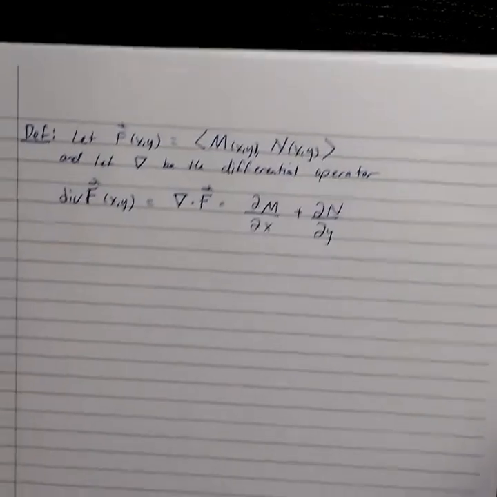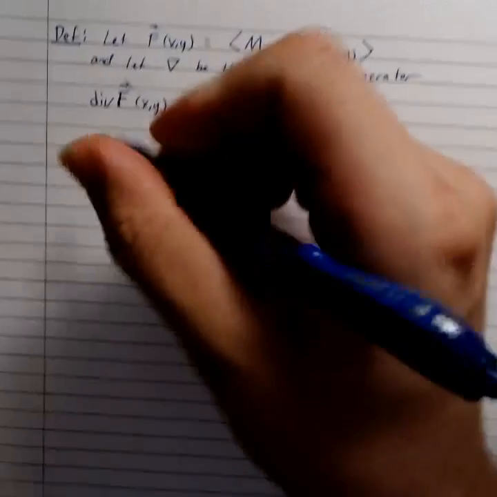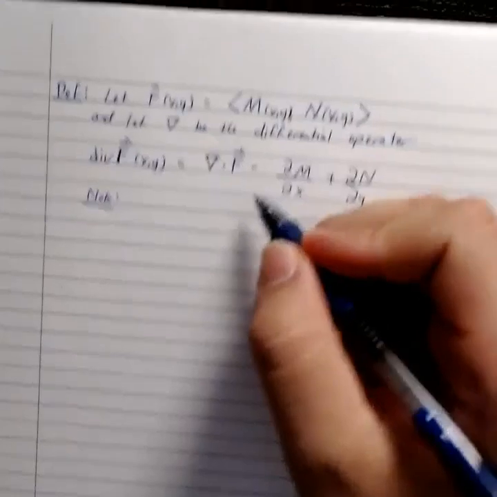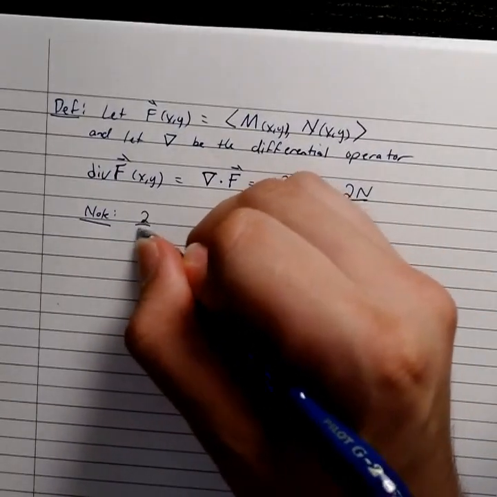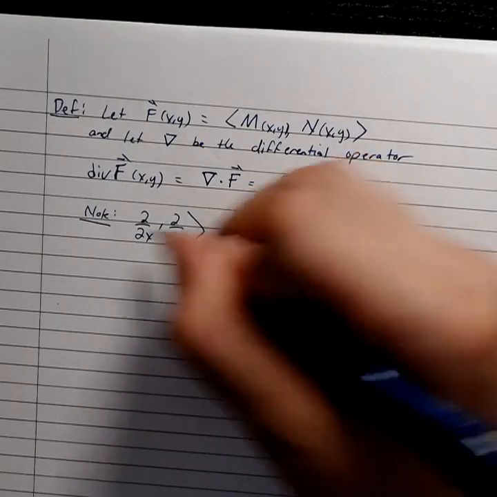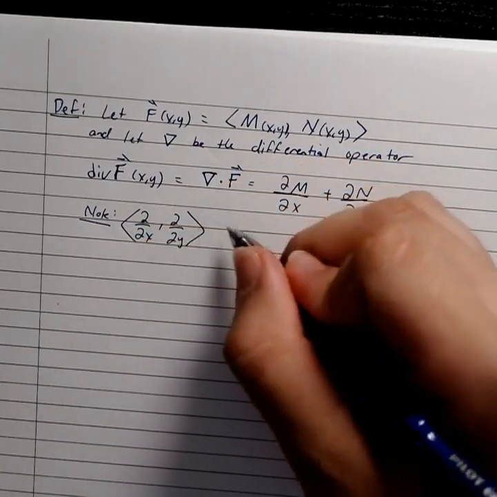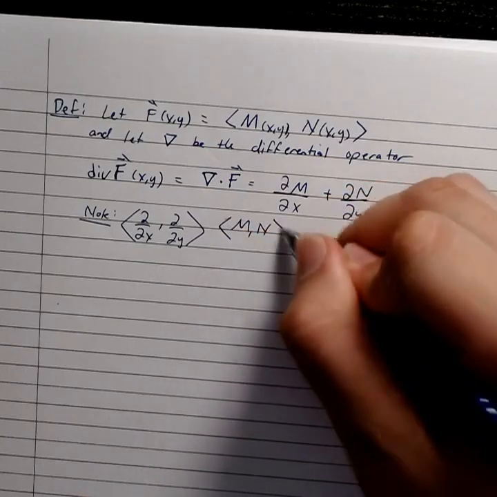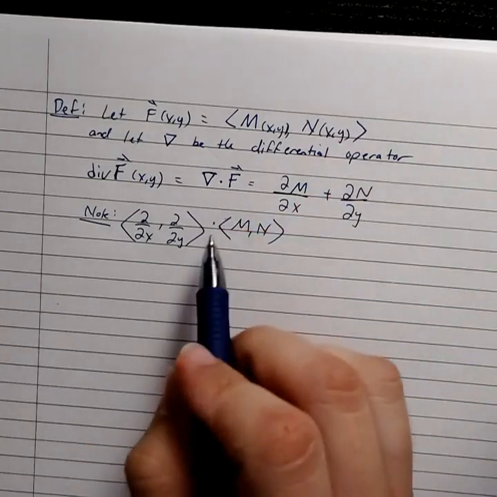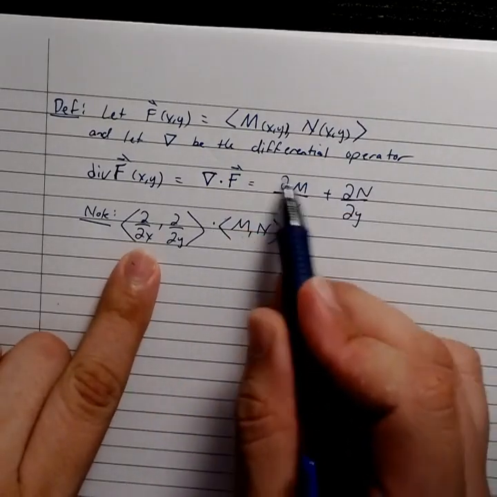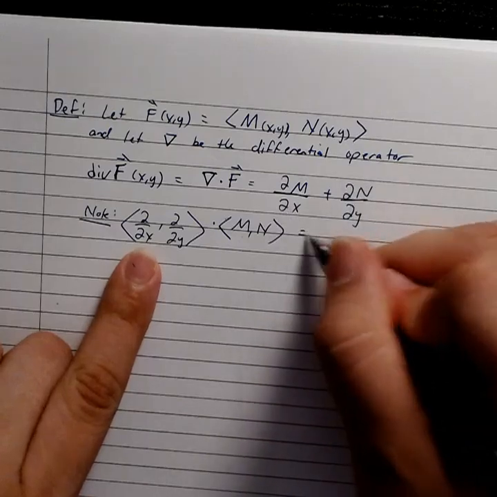And here the abusive notation is, note, if you wrote this as del x comma del y as a vector, and you wrote f as a vector, m comma n, then by our abuse of notation, the dot product would simply be this with that one. Oh, that would be del m del x.